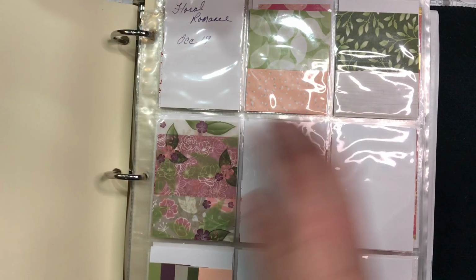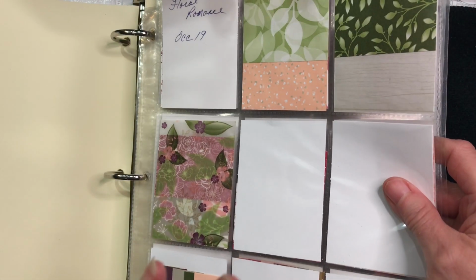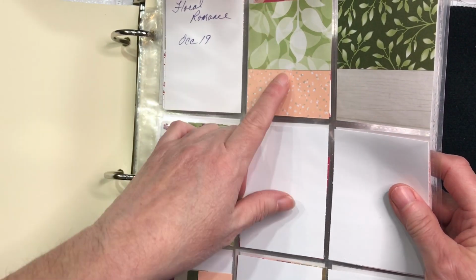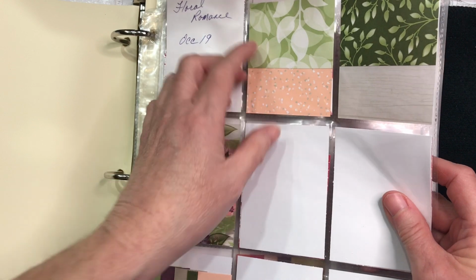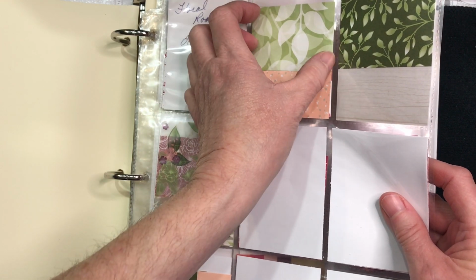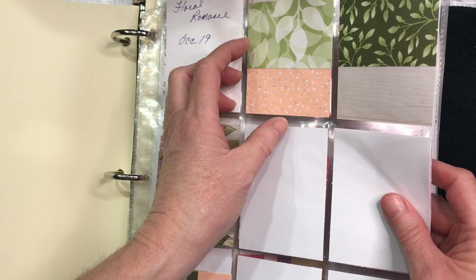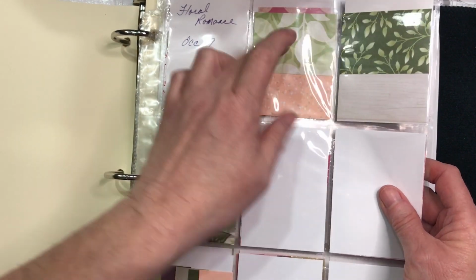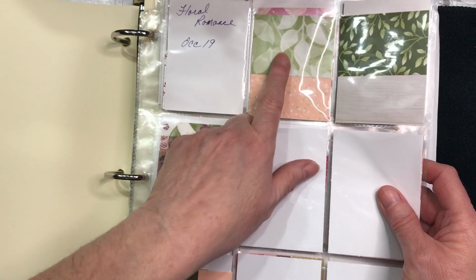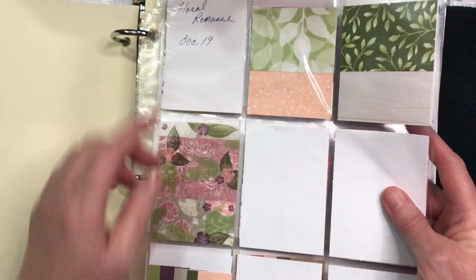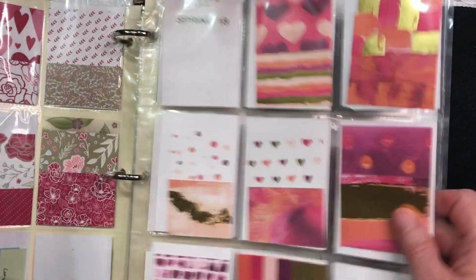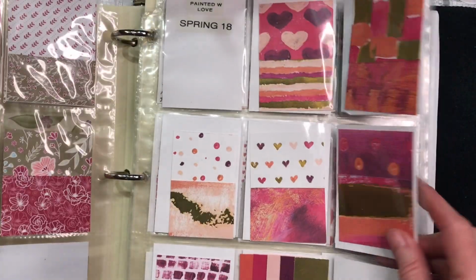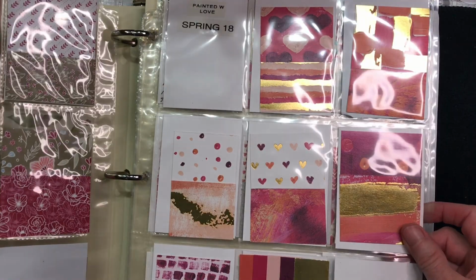But what I do is I take and I use baseball card sleeves, and I cut each strip into 3 inches. No, 2 by 4, I think. And I cut them in half so I can show this is the reverse of this paper. This is the reverse of this paper. And I can flip through and I can say, okay, I want to work on Valentine's. So what kind of Valentine paper packs do I have up there from Stampin' Up!?